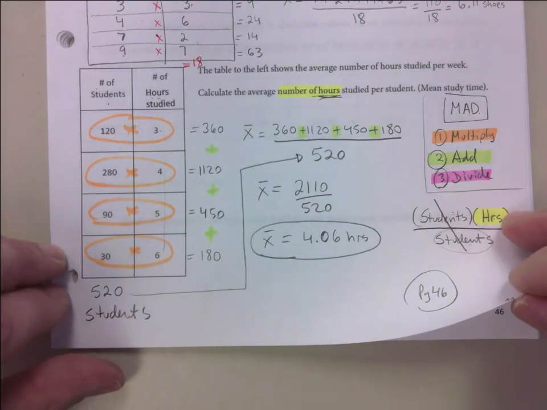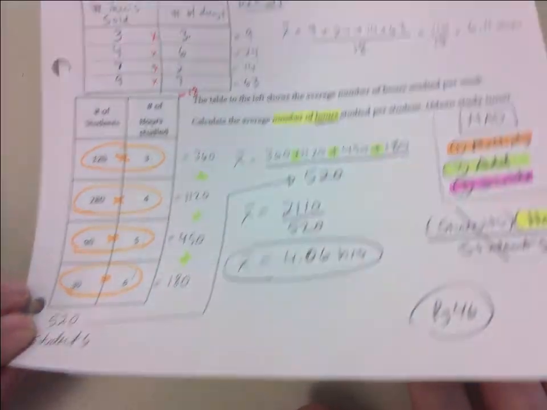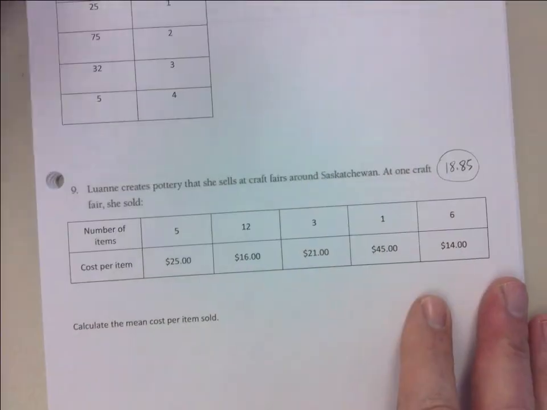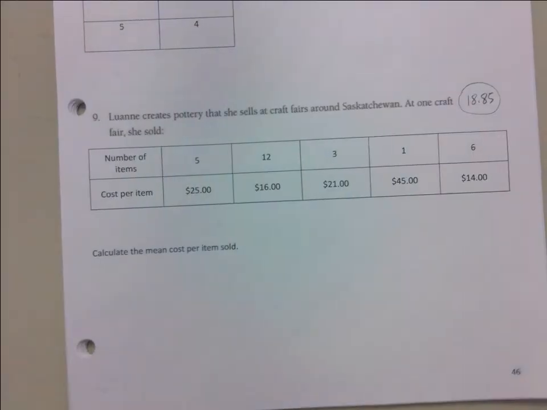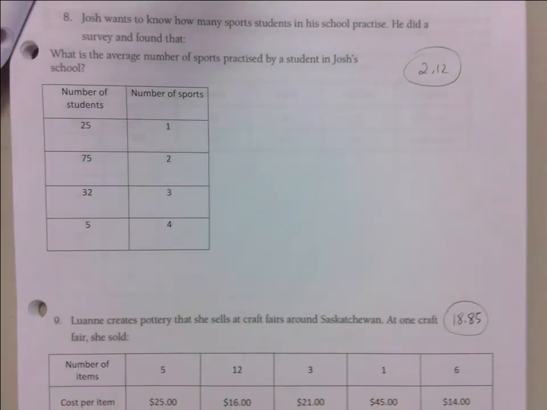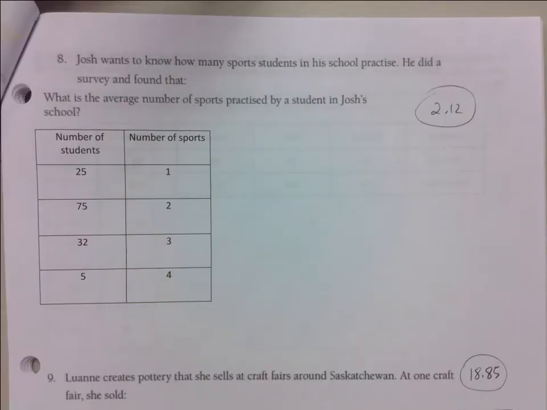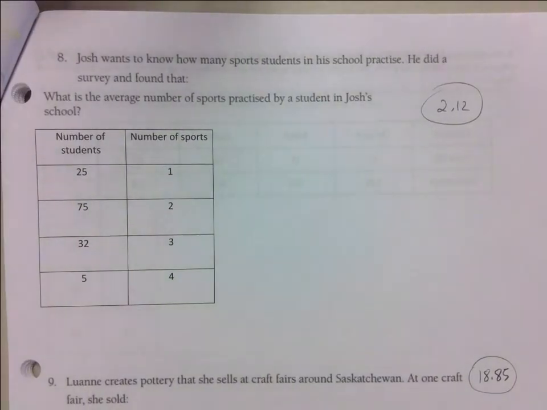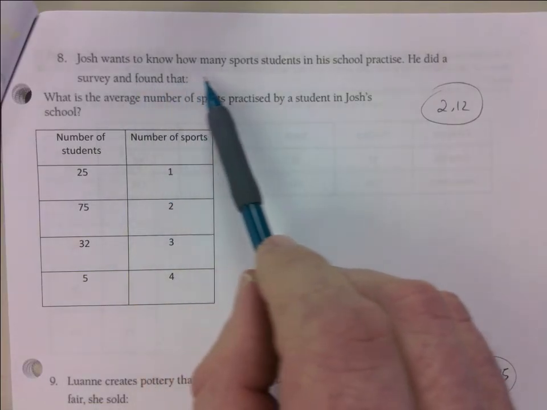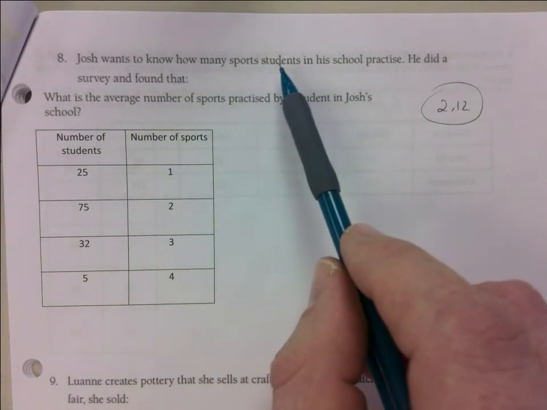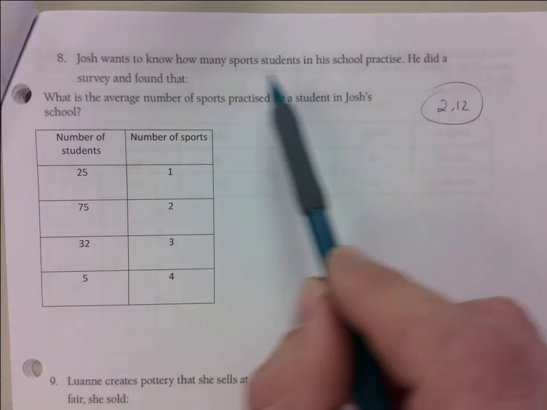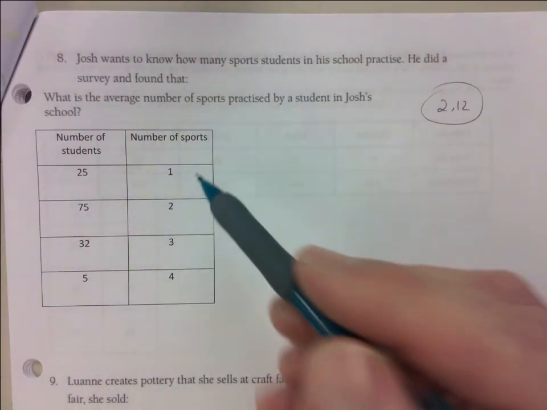Let's try another one on page 46. If you did this already, way to go. You are doing what you're supposed to do, okay? You are still ahead of the game here. So again, Josh wants to know how many sports students in his school practice. He did a survey and found that.